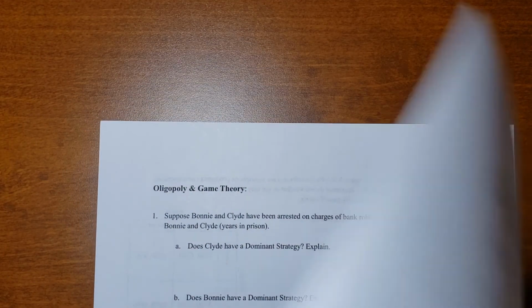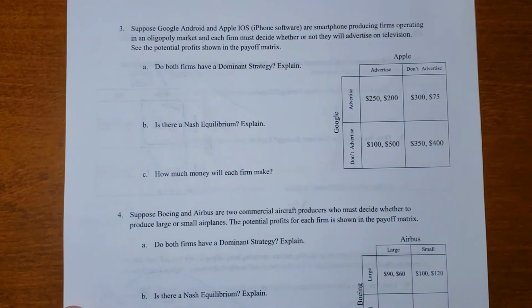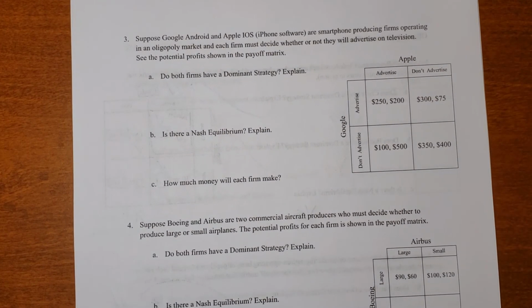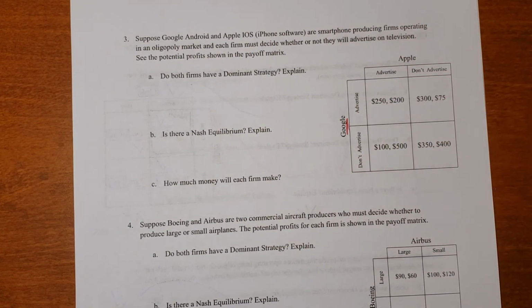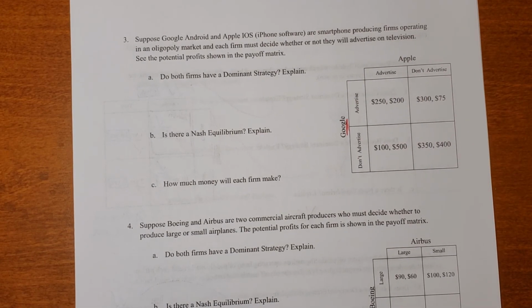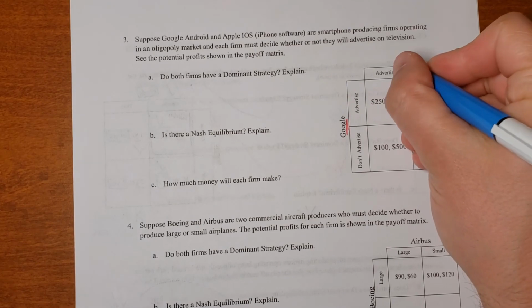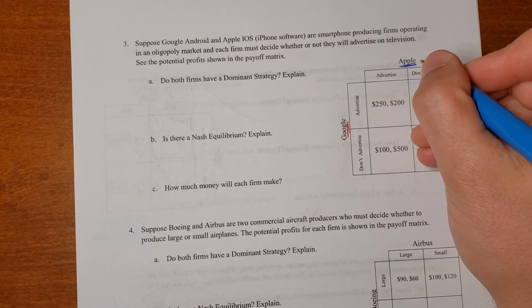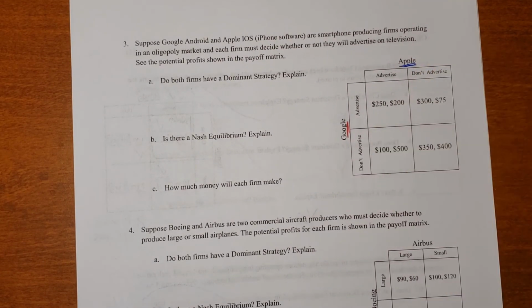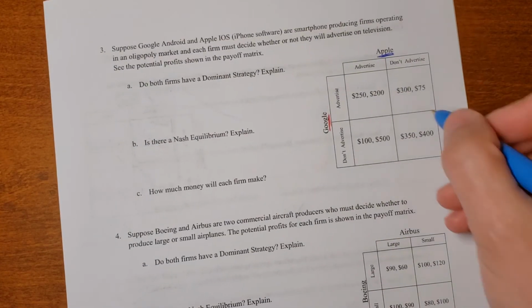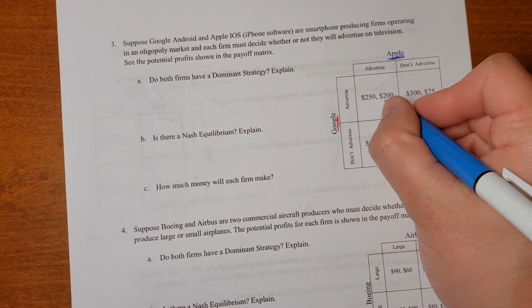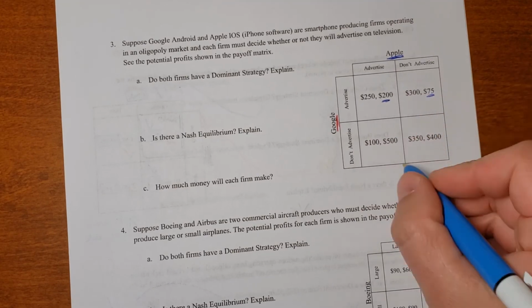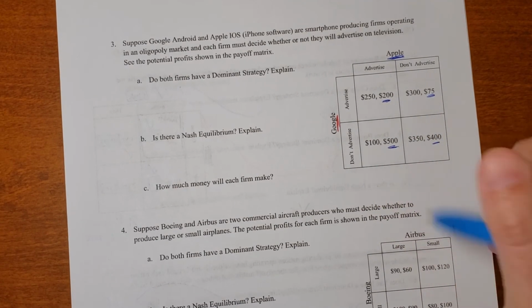All right, so let's go to the other side. This time we've got two different companies. We're going to have Google and Apple that both produce smartphones. And in this case, let's look at their payoffs. We're talking about advertising and not advertising.